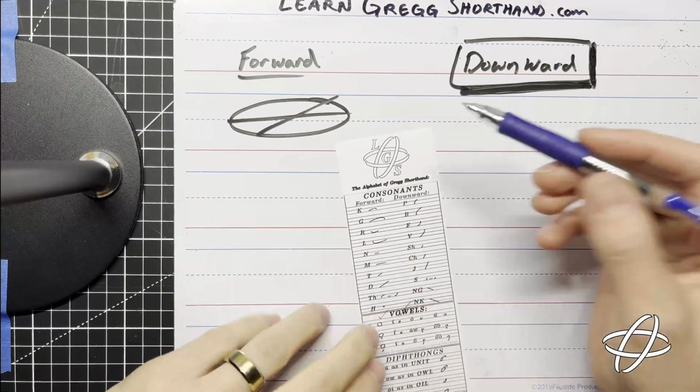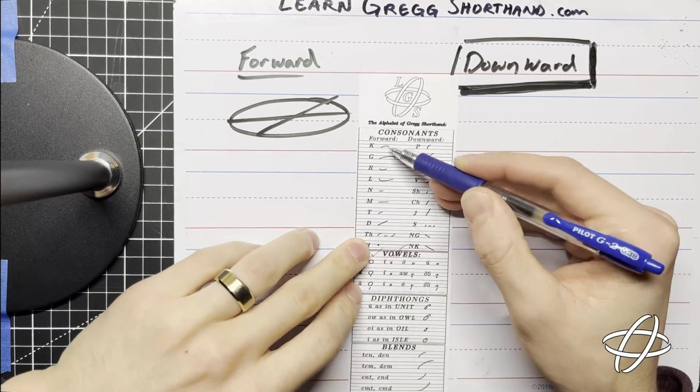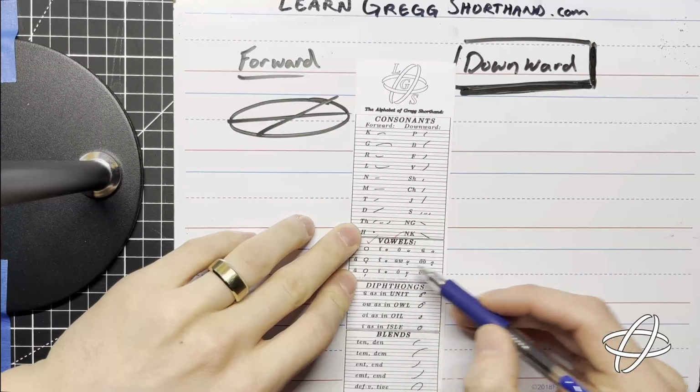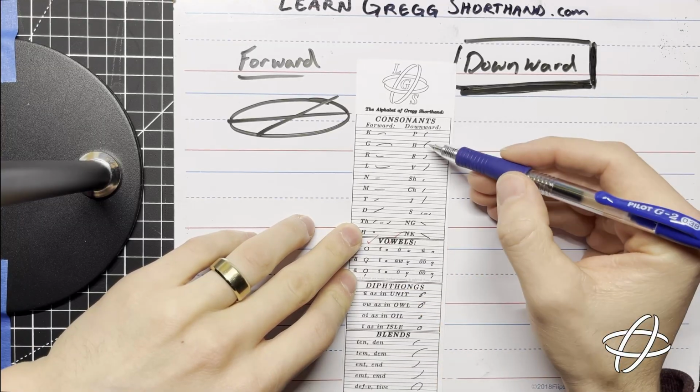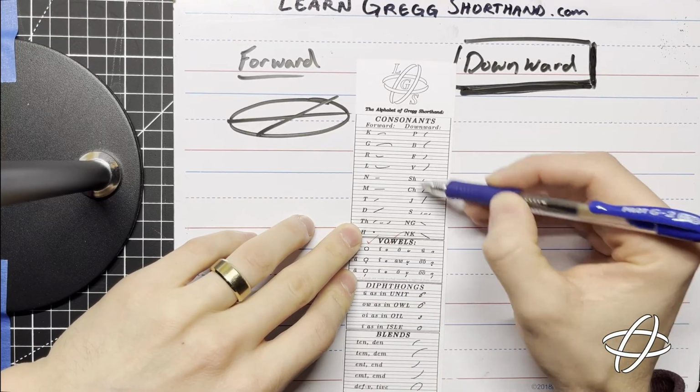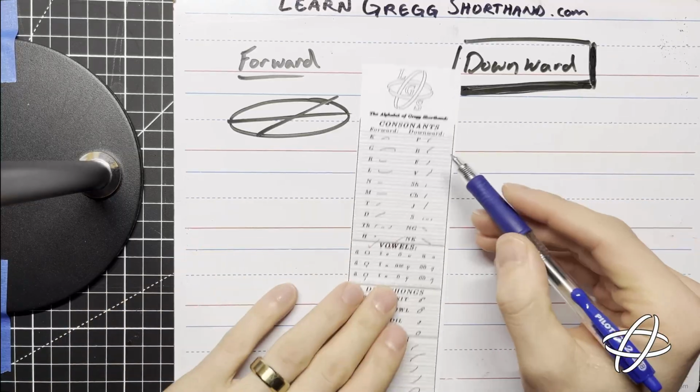Okay, so we just learned all of these forward strokes. We learned about half the vowel sounds. And next we are going to be going to the downward strokes. So we're going to go through this side of the cheat sheet.